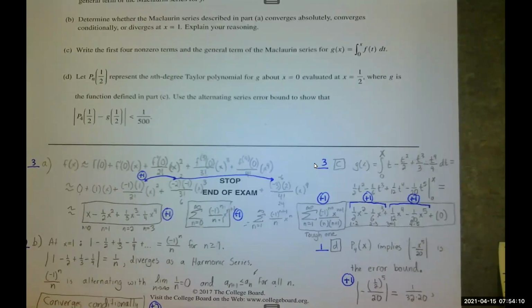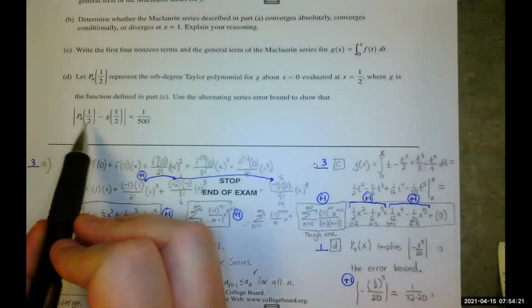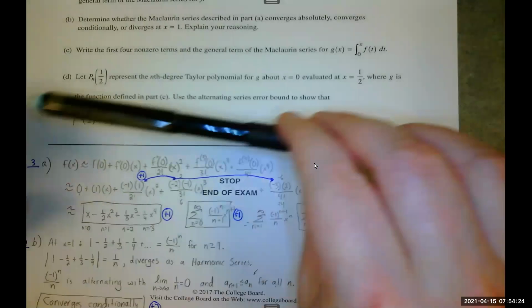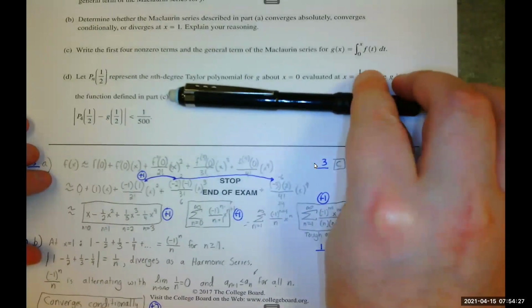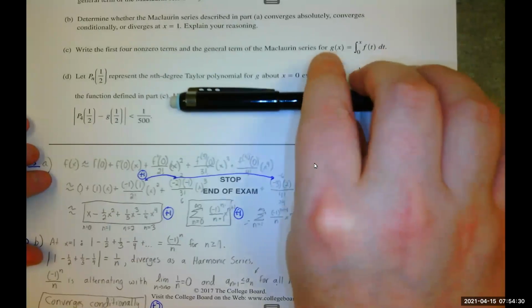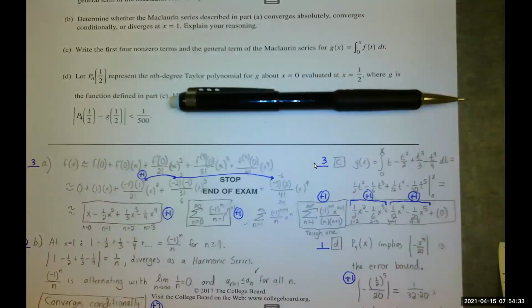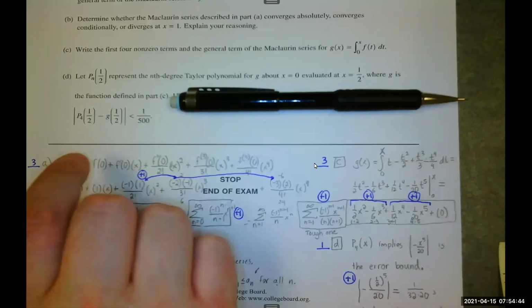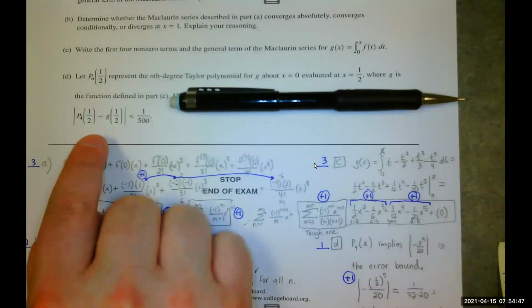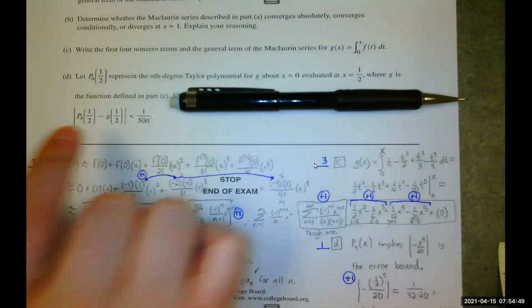Part D. Now, this was nice because they told us exactly which error bound to use. It says use the alternating series error bound to show that this is the case. Sometimes they get really disgusting and they leave this part out. And they're just like, yo, P sub n of 1/2 nth degree Taylor polynomial centered at 0, evaluated at 1/2. G is the function in part C. P sub 4 of 1/2. So what you need to do is you need to memorize, whatever you want to call it, that this kind of notation means write an error bound.